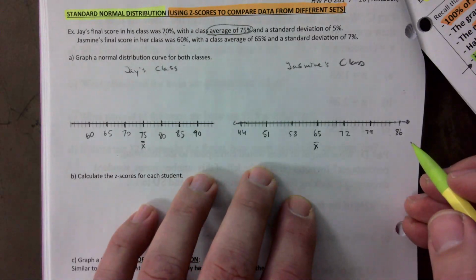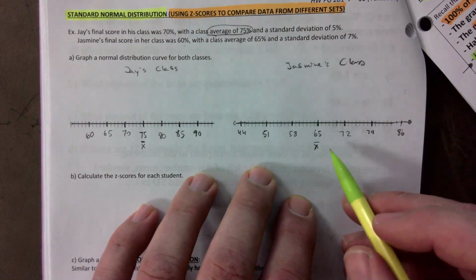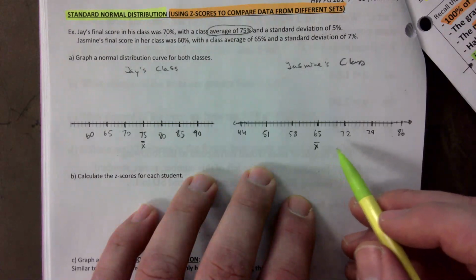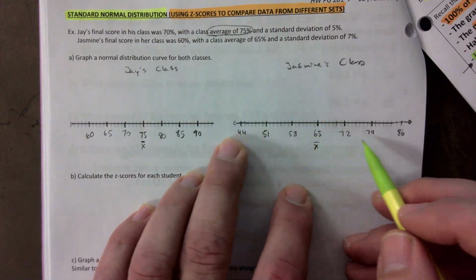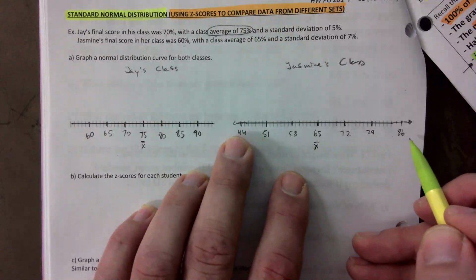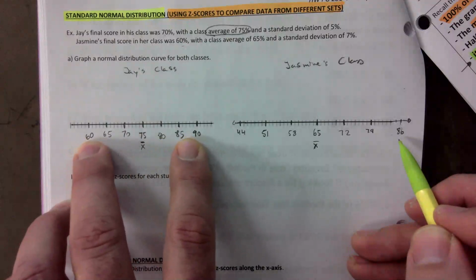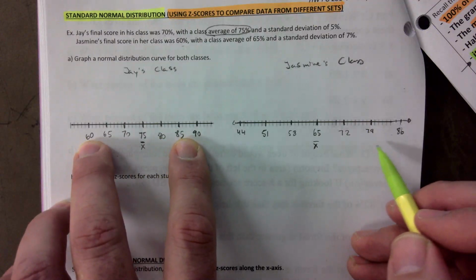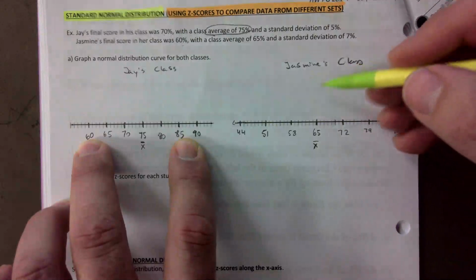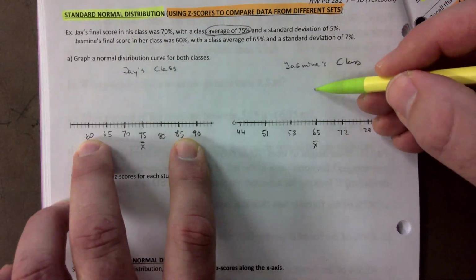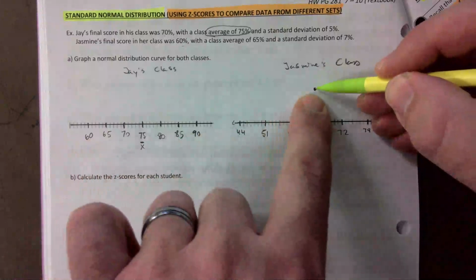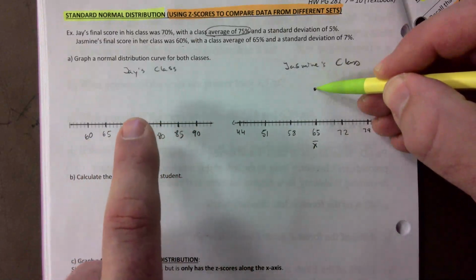Can you tell which one is going to be flatter? Which one is going to be more spread out? Yeah. The 7 is more spread out, right? I had to actually lengthen that line that I've created here. This one is a little narrower because the standard deviation is smaller. So let's make the top of it a little lower than the top on this side here.